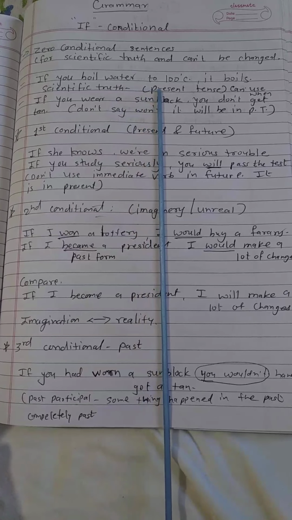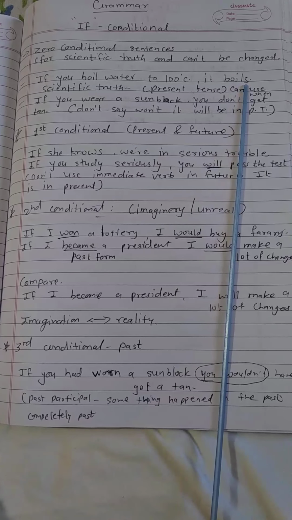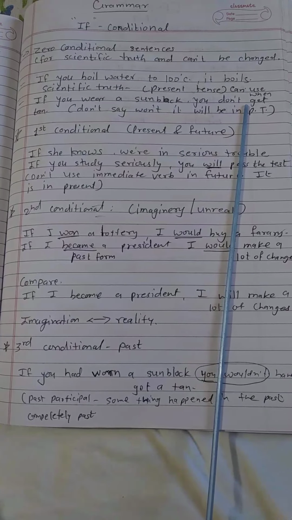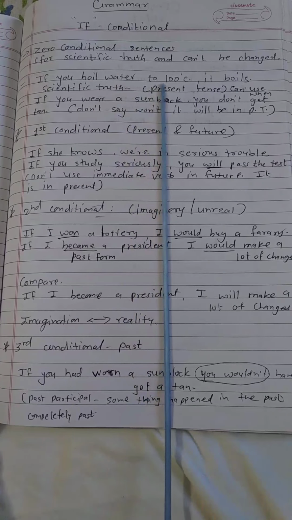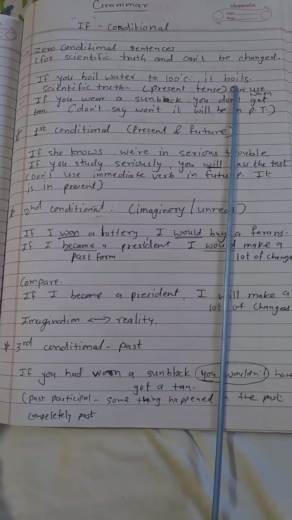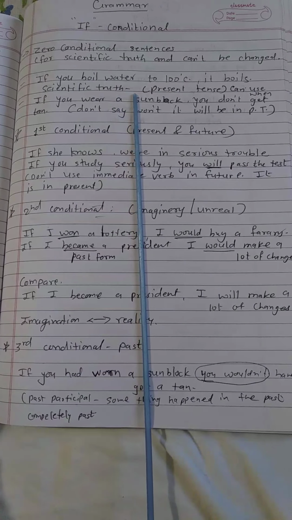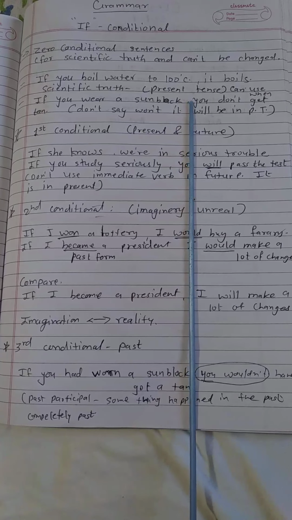If you boil water to 100 degrees Celsius, it boils, right? You might have heard these sentences in the subject science. If you boil water to 100 degrees Celsius, it boils. That is a scientific truth, right? And scientific truth is always in present tense, right?